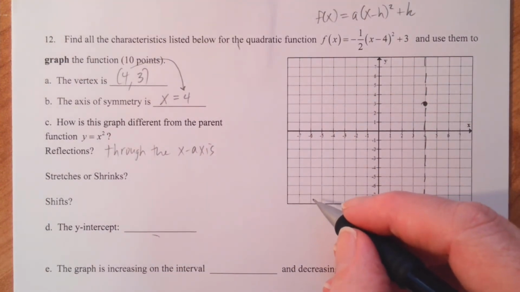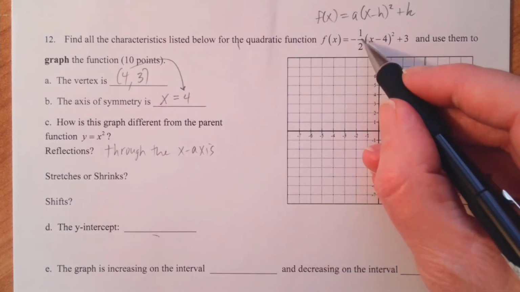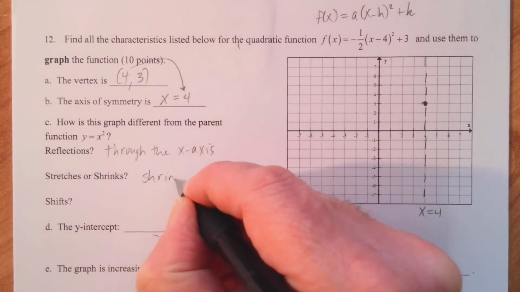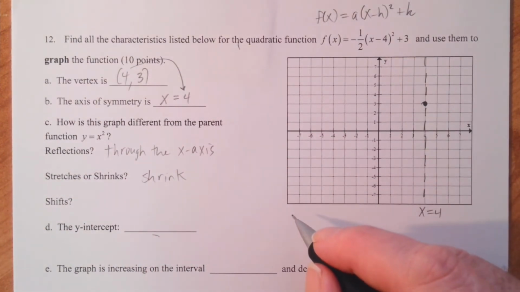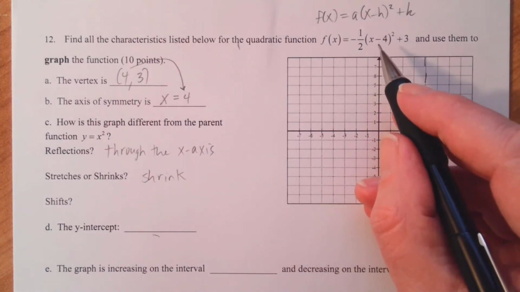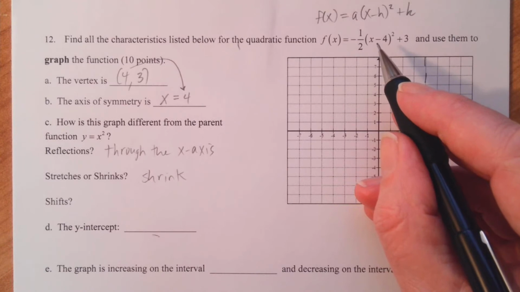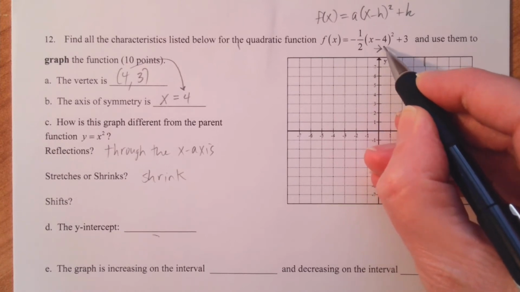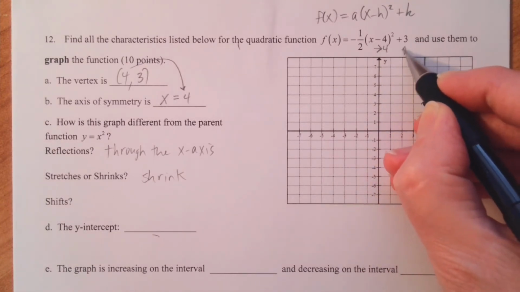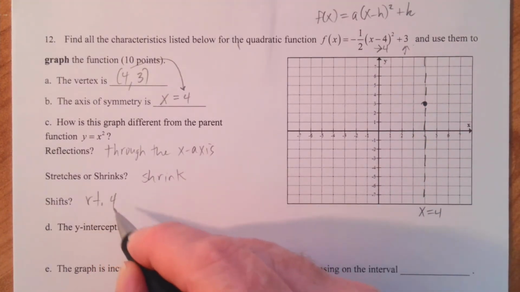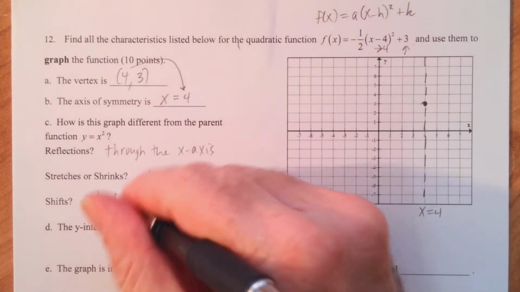Any vertical stretches or shrinks? Well, because 1/2 is less than 1, this causes a shrink. If it had been a number like 2 or 3, it would have been a stretch. And then any shifts? Well, because of the minus 4 here, inside the parentheses with the x, we're going to have a horizontal shift. It'll be right 4, and a vertical shift up 3. And so right 4 up 3.